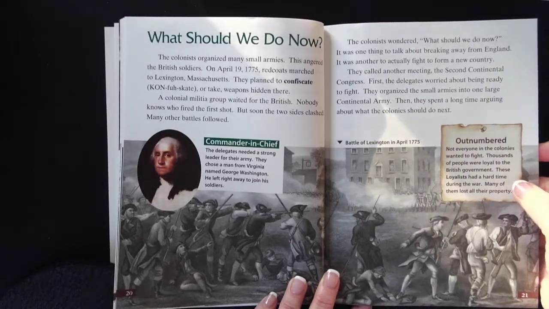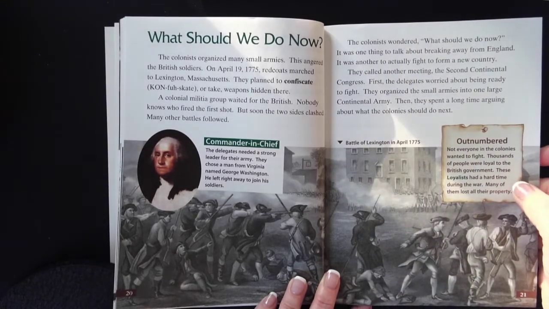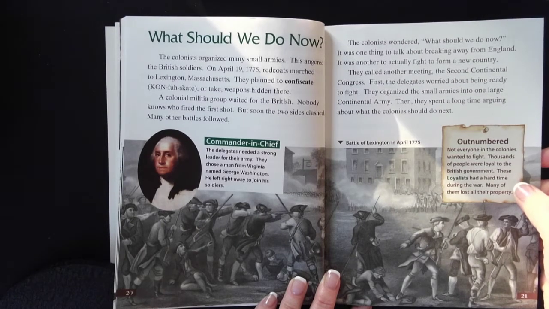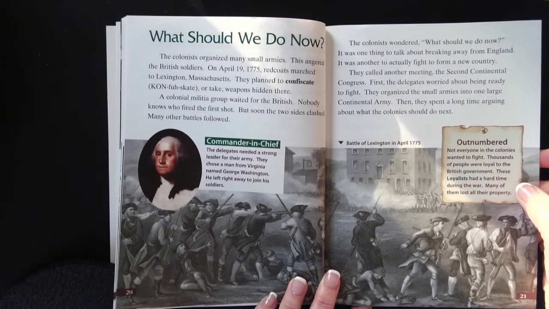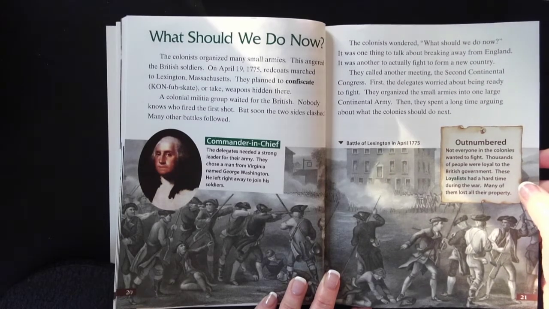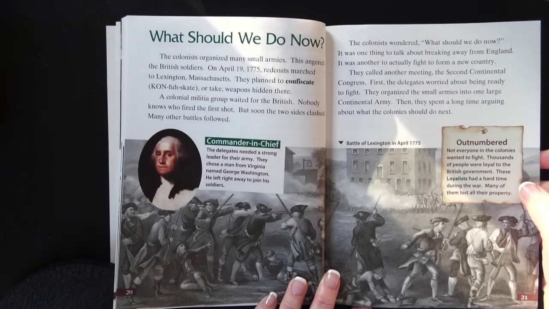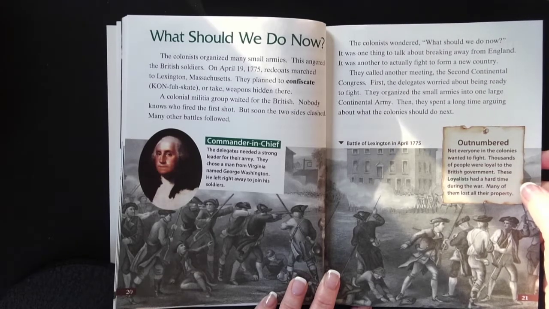I want to point out to you here, boys and girls, outnumbered. Not everyone in the colonies wanted to fight. Thousands of people were loyal to the British government. After all, they considered themselves British citizens. These loyalists had a hard time during the war. Many of them lost all their property.